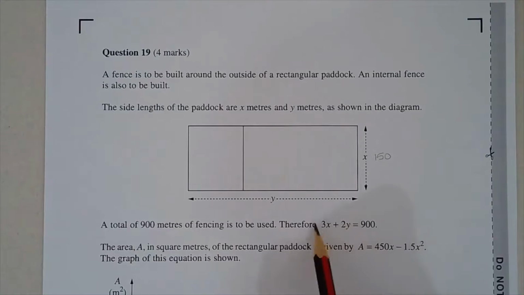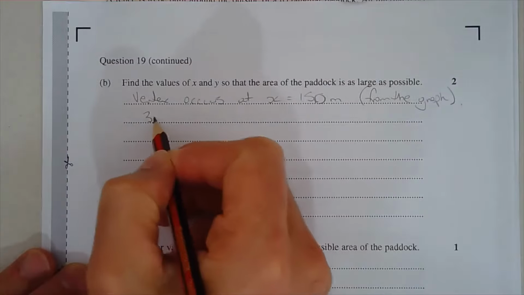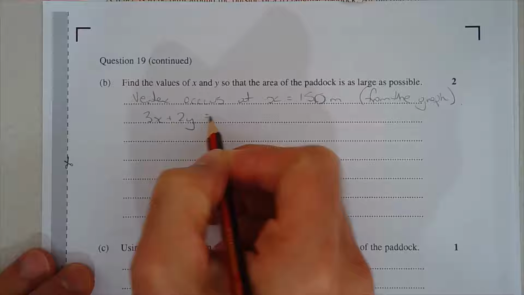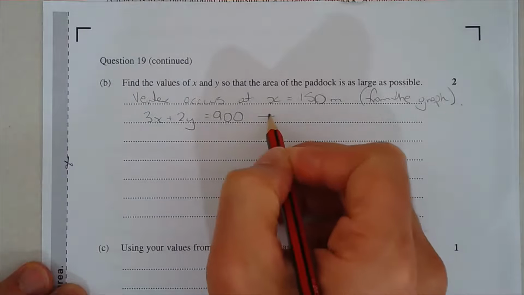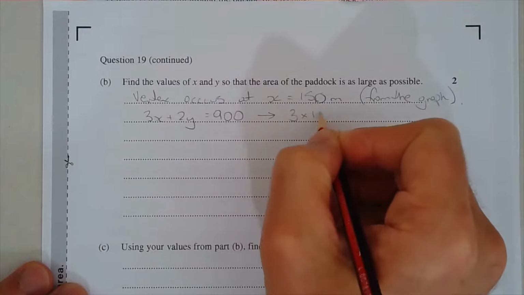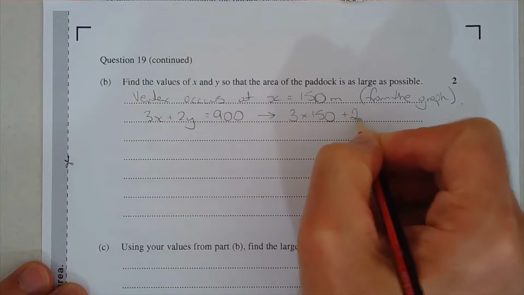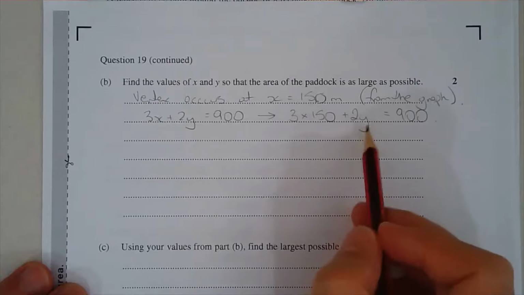And we're going to use this equation here, 3x plus 2y equals 900, to determine the value of y. Okay, so I'll just go back to part B. So 3x plus 2y equals 900. Moving ahead, 3 times 150 plus 2y is equal to 900. So we need to solve this equation for y.